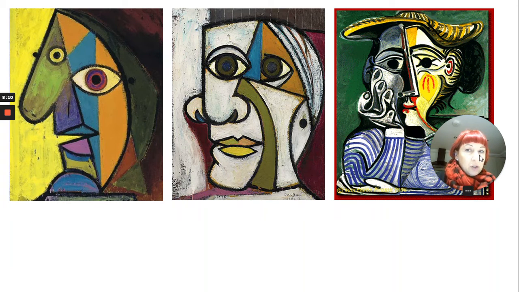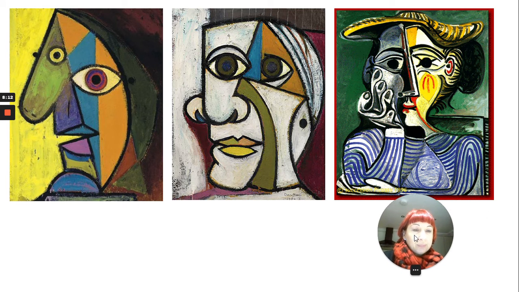Then this image is the exact same image that I drew, that I focused on. And as you know, the predominant colour was, yes, you're right, blue and tones of blue. Fabulous.